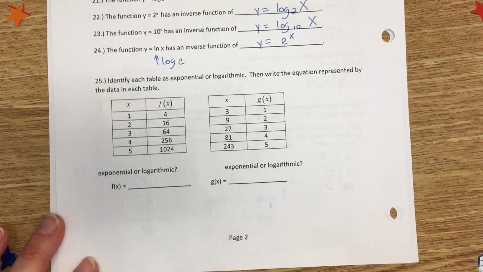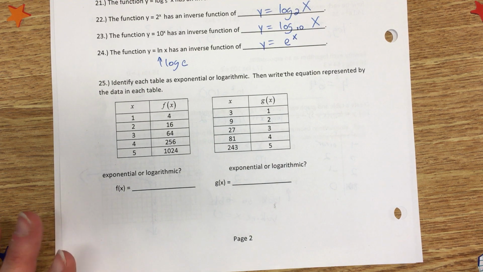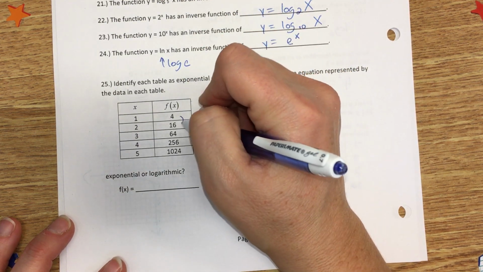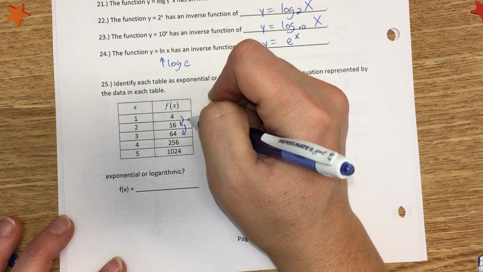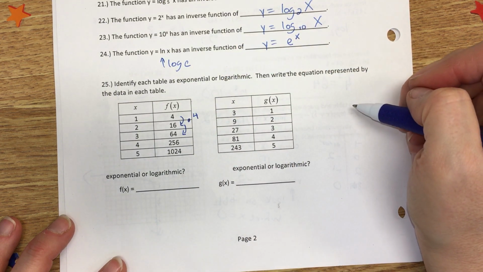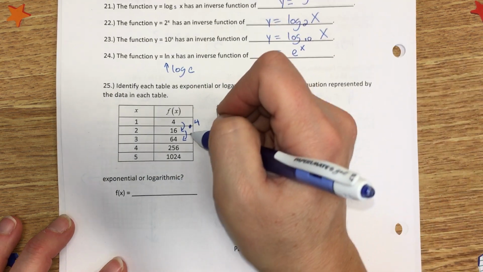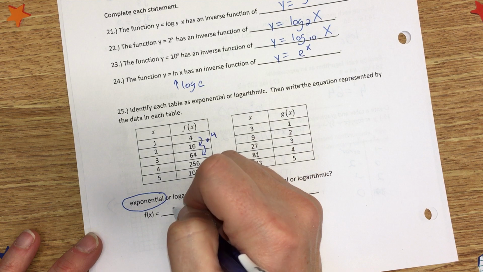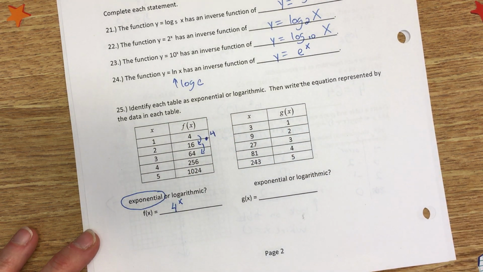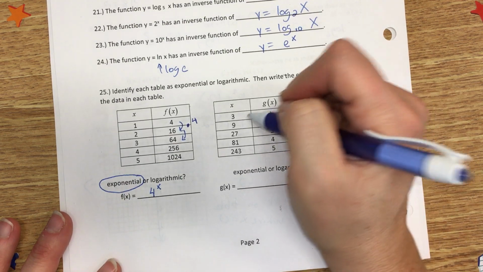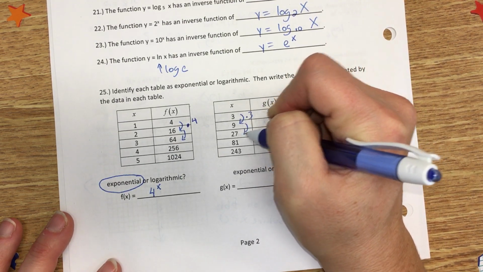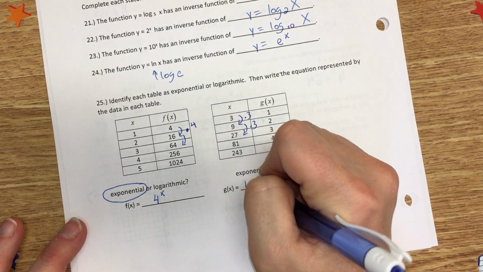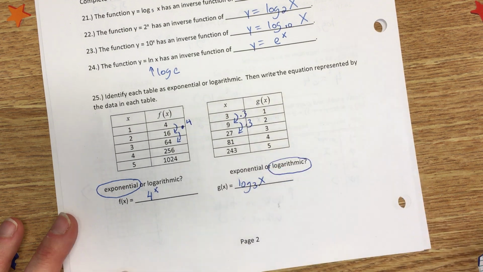All right. Identify each table as exponential or logarithmic, then write the equation represented by the data in each table. So I look at the first table and I see that I've got a multiplication pattern on the y values of times 4. Because I have a multiplication pattern of times 4 on the y values, that tells me it's exponential. And because it's times 4, that tells me my base is 4. So it's going to be 4 to the power of x. Now when I look at my second table, I see it's got a multiplication pattern of times 3, but it's on the y's. Because it's on the y's, that's the inverse of an exponential. It's logarithmic. And my equation is log base 3 of x.